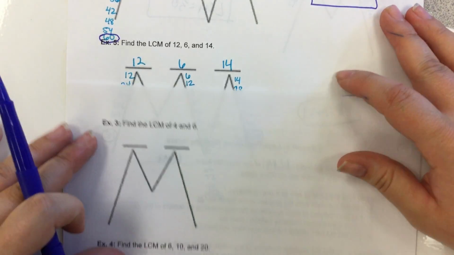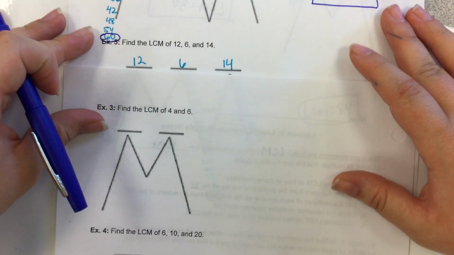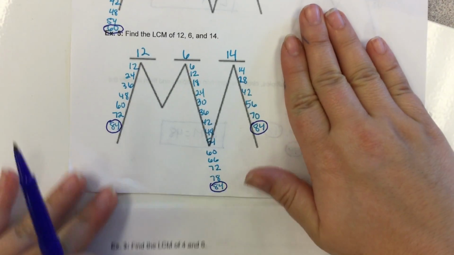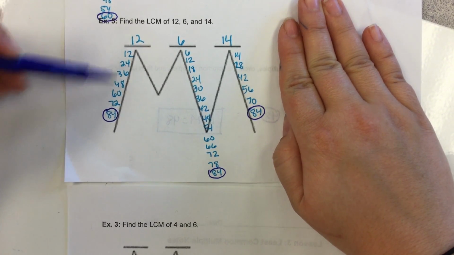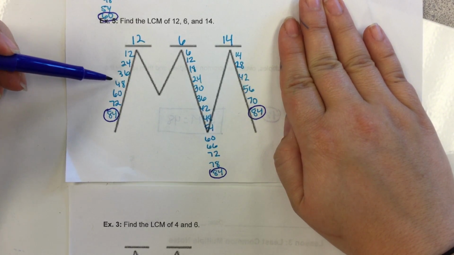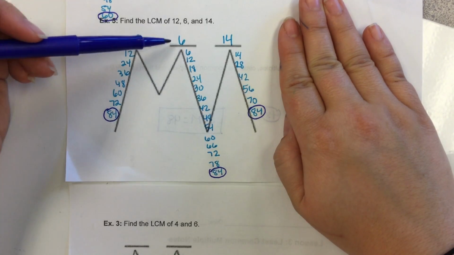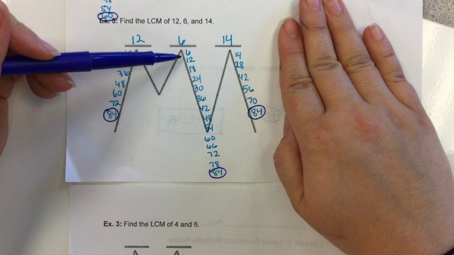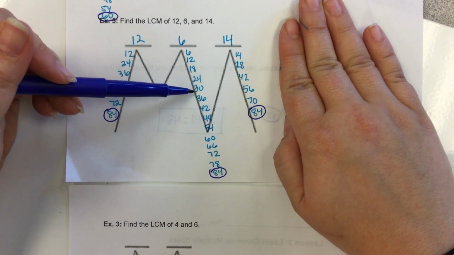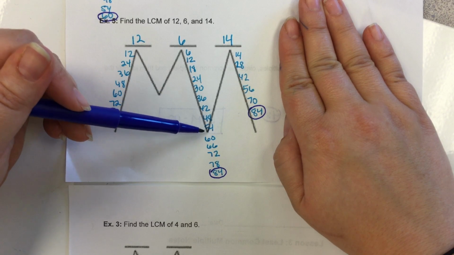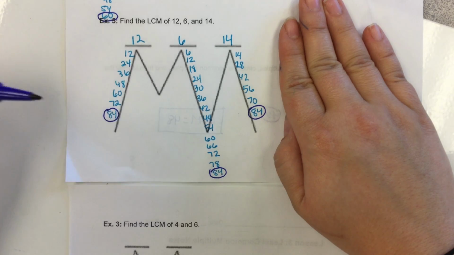All right, thanks for coming back. So first we're gonna list 12, 6, and 14 at the top of our M. Then we're gonna start listing all the multiples of 12 down the side, 12, 24, 36, 48, 60, 72, 84. Then we're gonna list all the multiples of 6 down the next diagonal side, 6, 12, 18, 24, 30, 36, 42, 48, 54, 60, 66, 72, 78, 84.